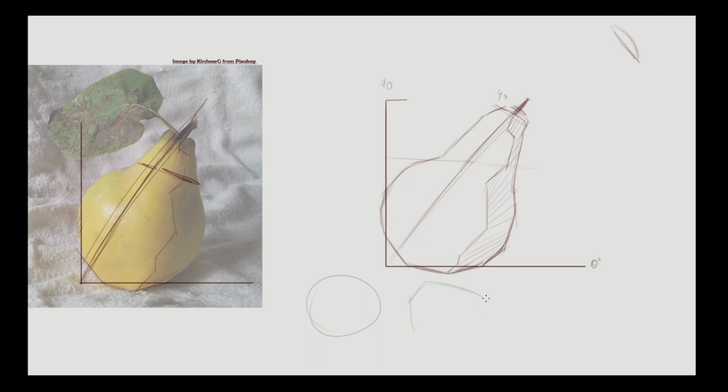We see that it's like this, and we can then round it off. My favorite artist Cynics also talks about the advantage of using angles over circles. He also recommends you use angles rather than circles.